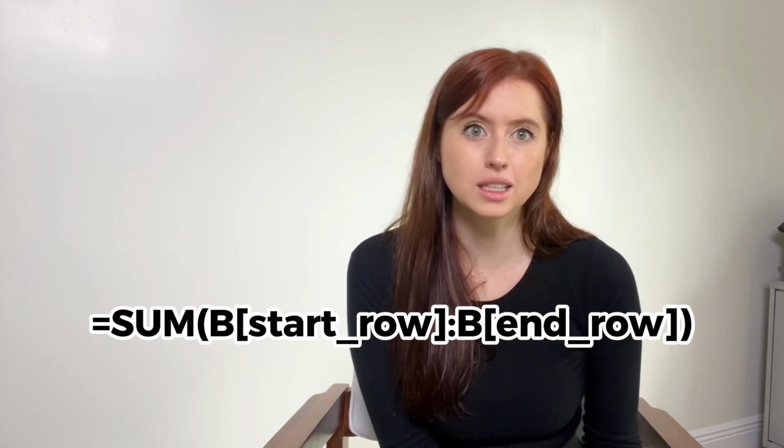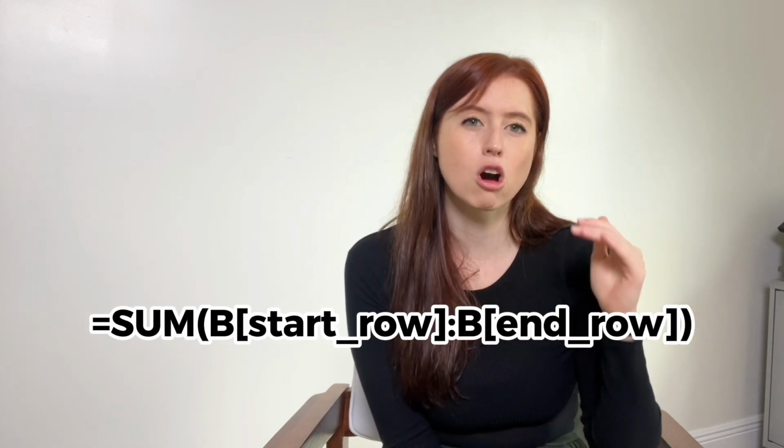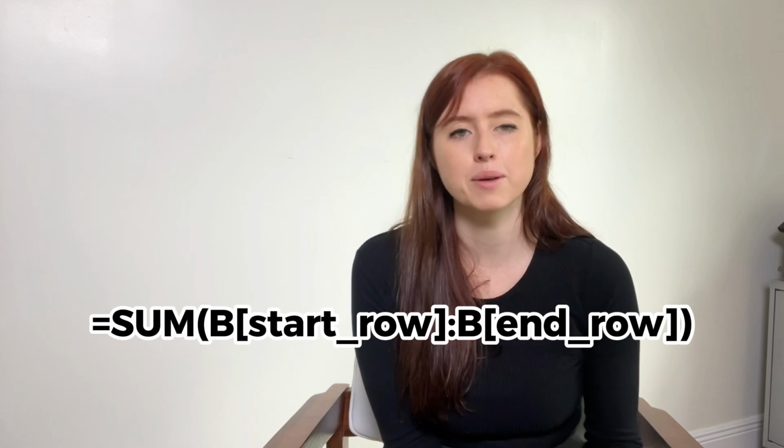So below your list of income sources, sum up all the revenues to get total revenue. And use this formula right here: SUM(B start row : B end row), where B represents the column with the amounts listed.